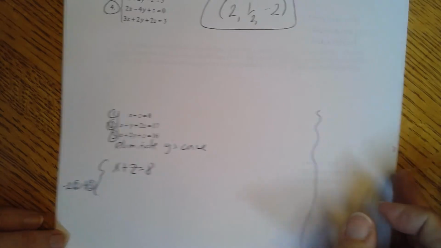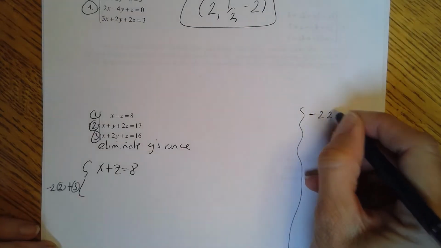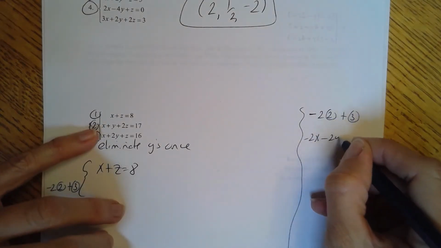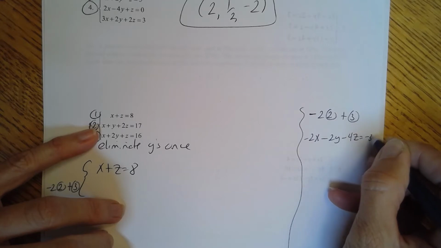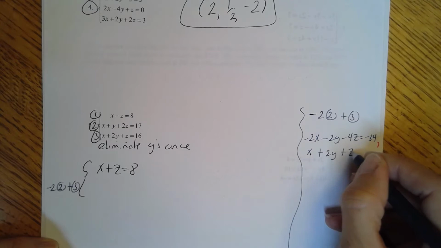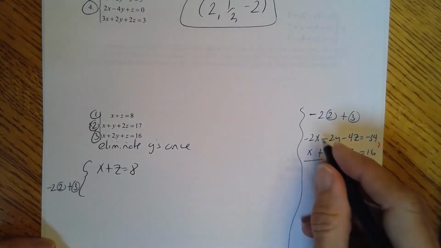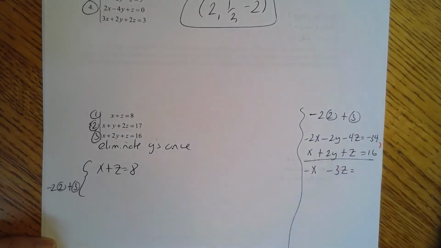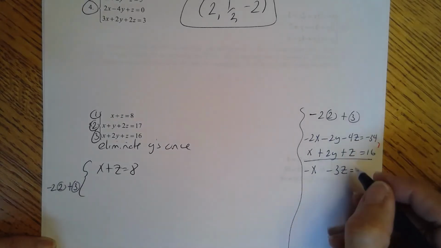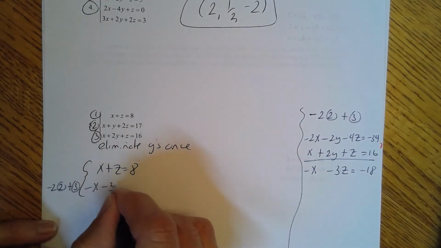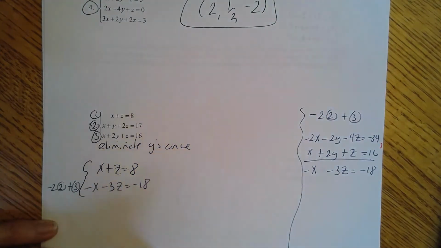So a little bit of scratch work. We're going to do -2 times equation 2, and that's going to be a -2x, a -2y, a -4z equals -34, and we'll add that to x plus 2y plus z equals 16. Adding that together, we get a -x, the y's cancel, we get a -3z, and we get -34 plus 16, which would give me -18. So again, my fifth equation would be -x minus 3z equals -18.